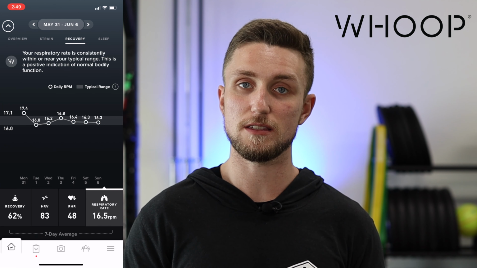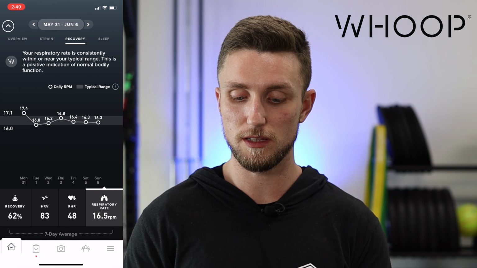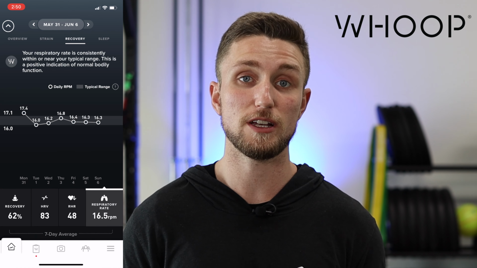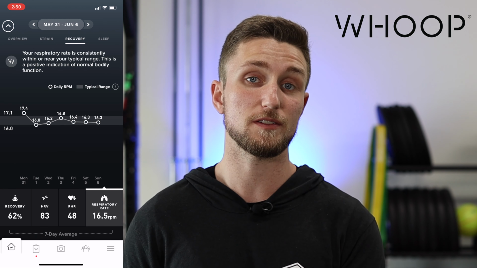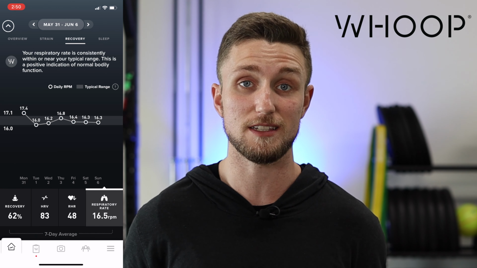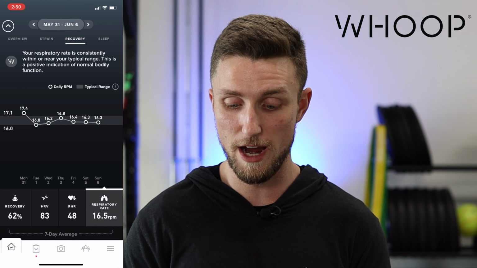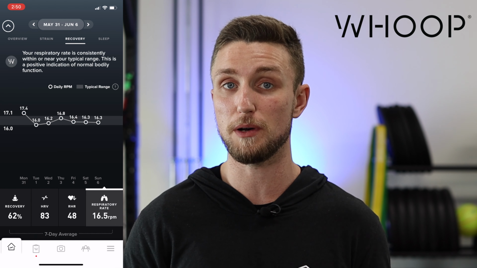Respiration rate is the final one on here. This one's a little bit different. It takes into account what your normal breathing rate is when you're sleeping, and higher respiration rates over a longer period of time can be indicative of sickness, and we saw that a lot with COVID this last year. So looking at this graph, a 17.4 for me was above normal.